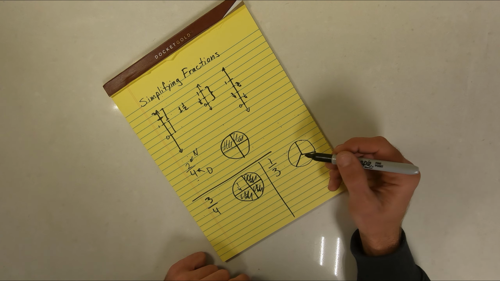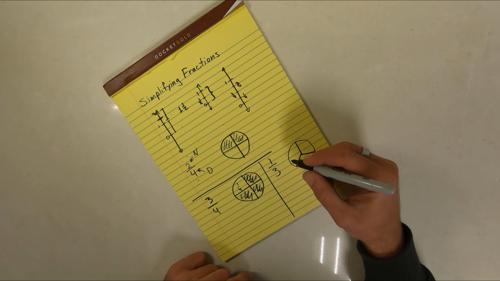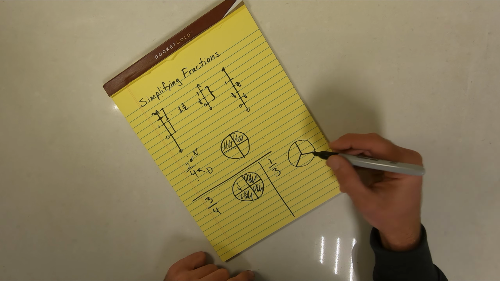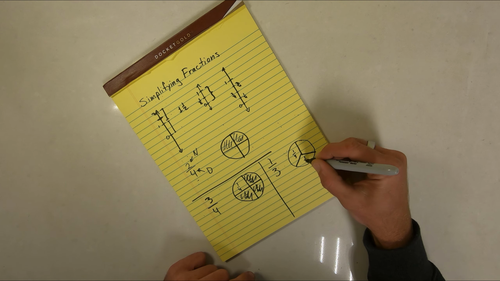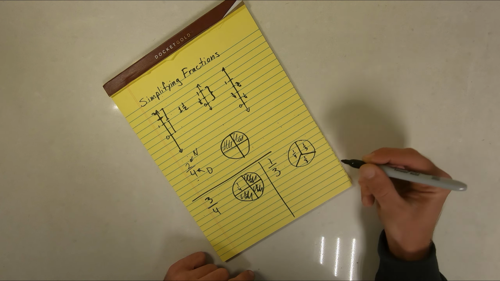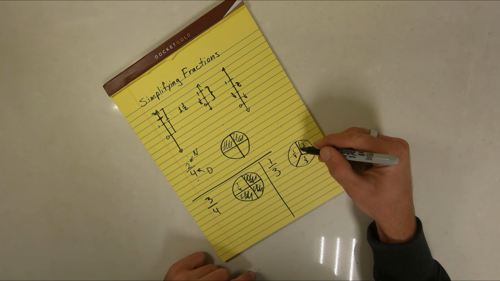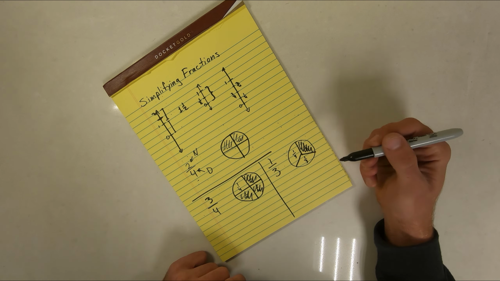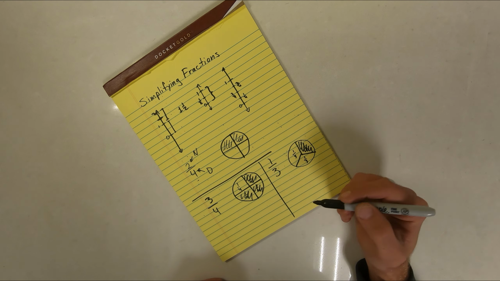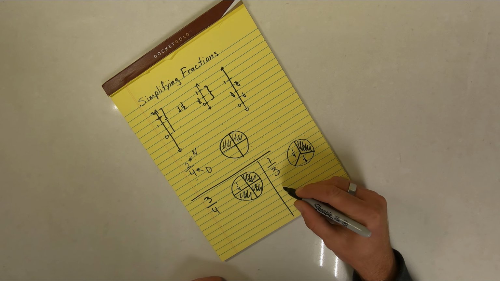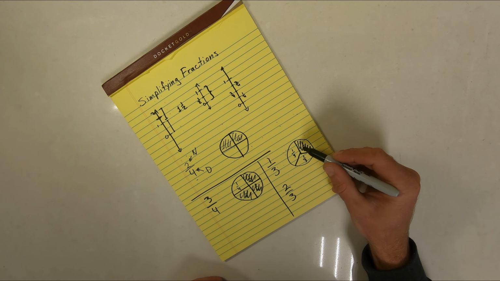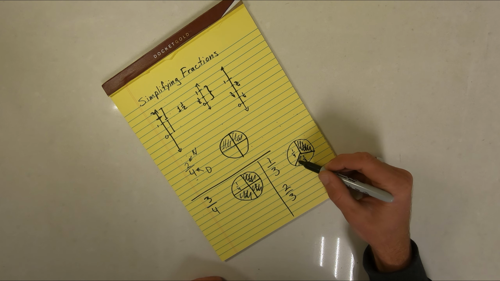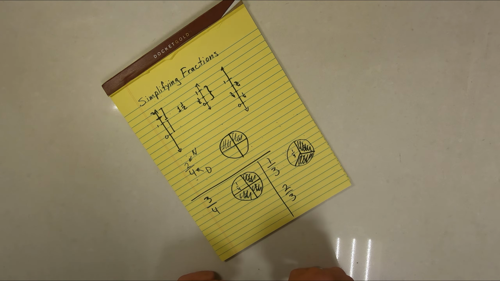And the numerator tells us how many pieces we have. We have 1 of the 3 pieces. And this is 1/3, this is 1/3, and this is 1/3. And we have 1/3. So we have 1 of those pieces. If this was 2/3, we would have 2/3 of the pizza. So we'll have additional pizza.